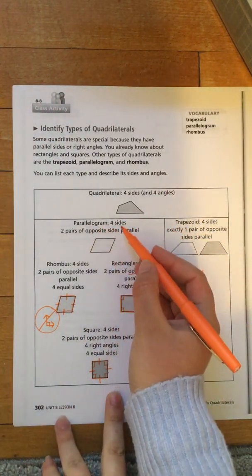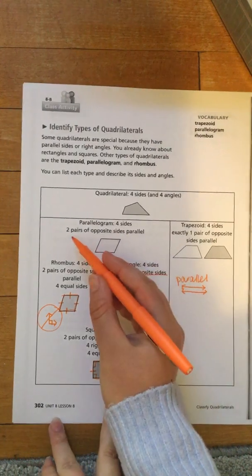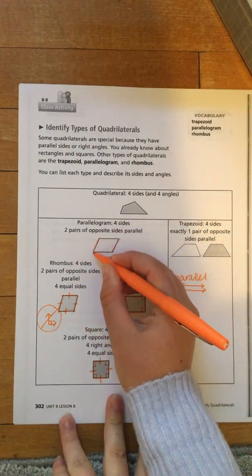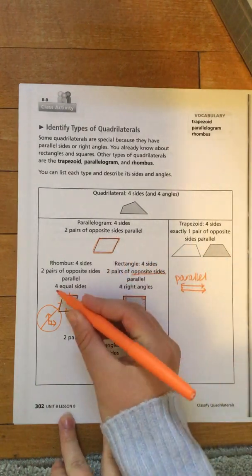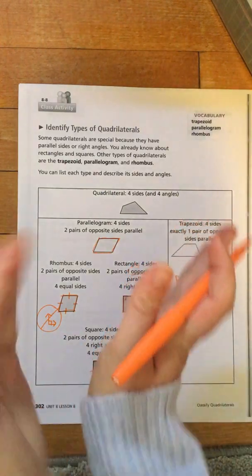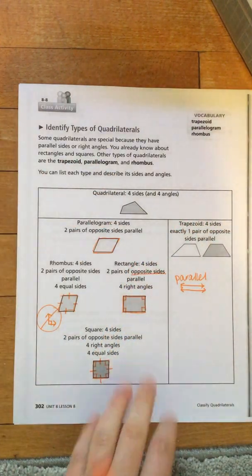A parallelogram has four sides, and it has two pairs of opposite sides parallel. So it's similar to a rhombus. However, it does not have four equal sides. So a parallelogram is almost like a rectangle that got rammed and shifted over a little bit.